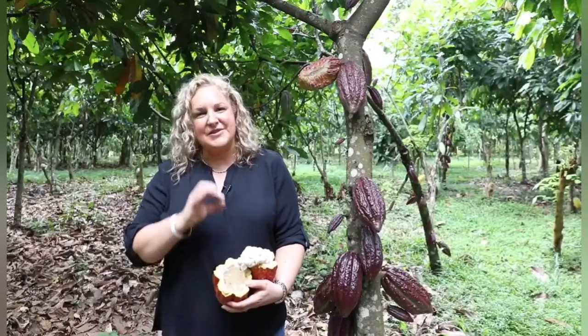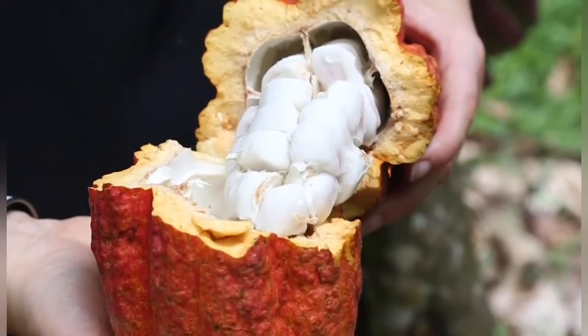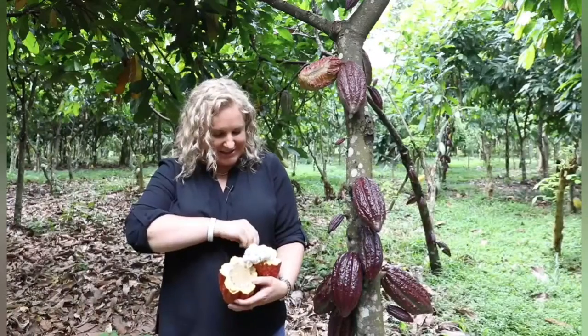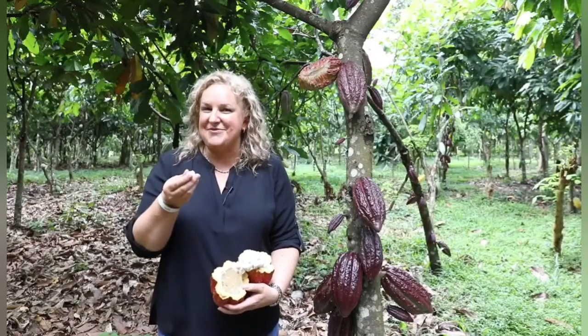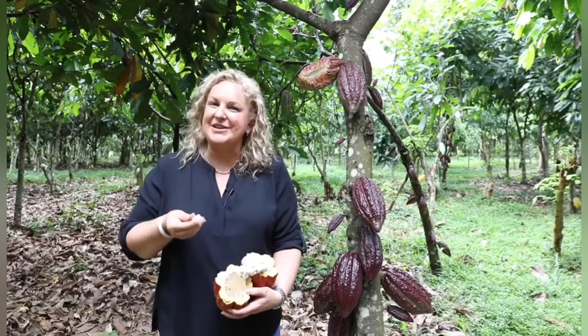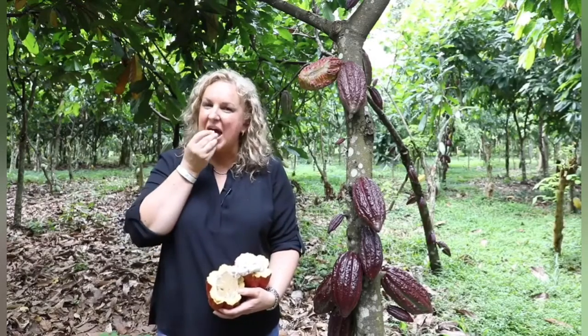The beans themselves are actually inside the pulp. So if we take one here, we can actually taste it. It's really light and quite refreshing, but it doesn't have much flesh on it at all. And that's broken down during the fermentation process.